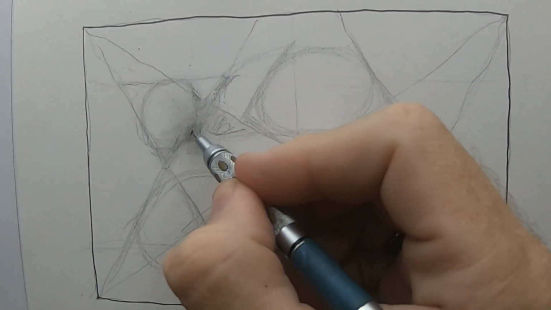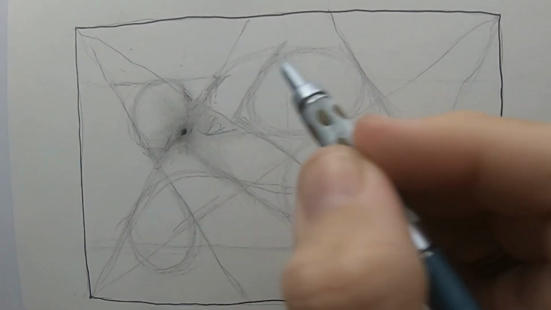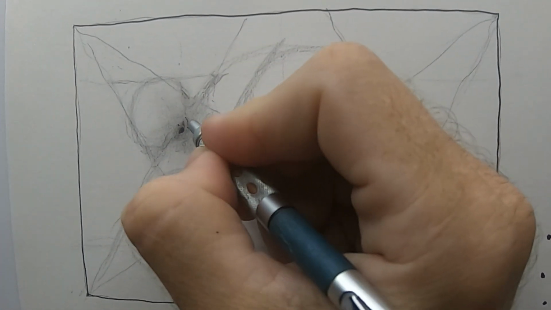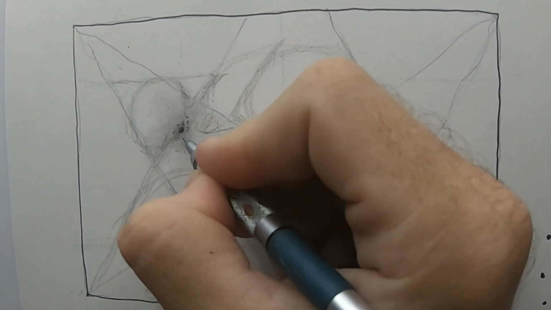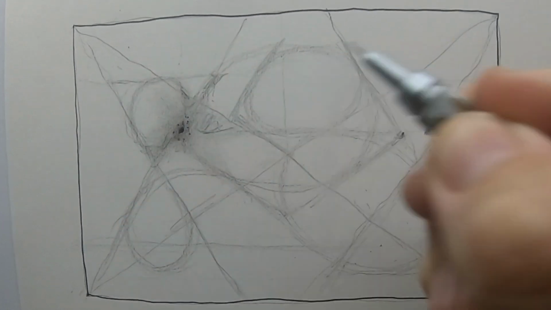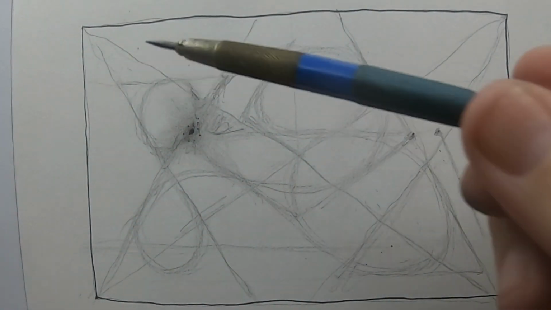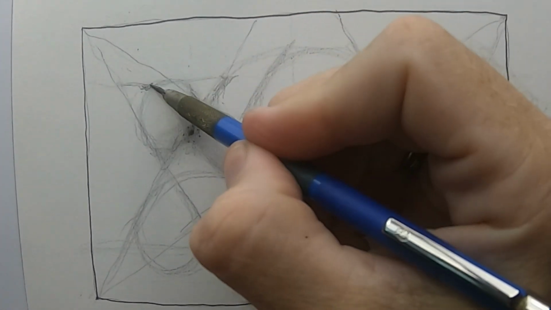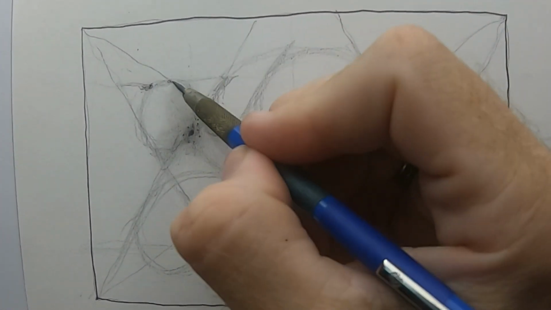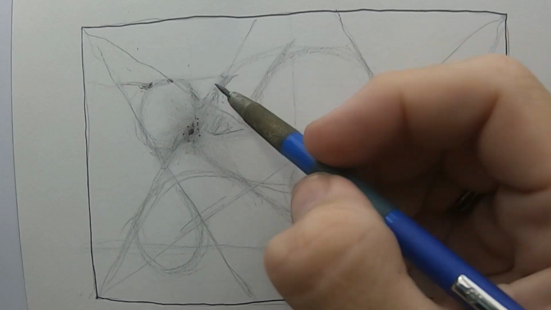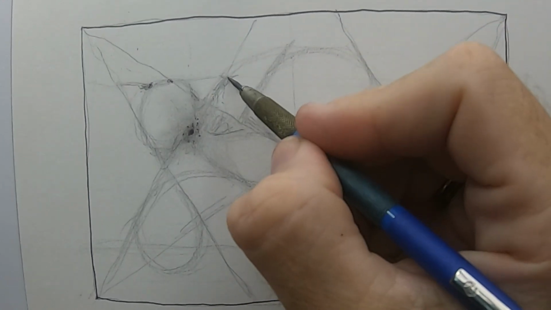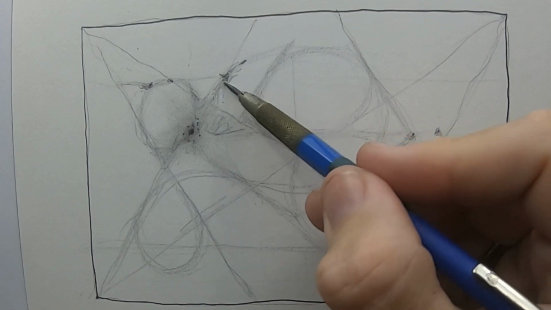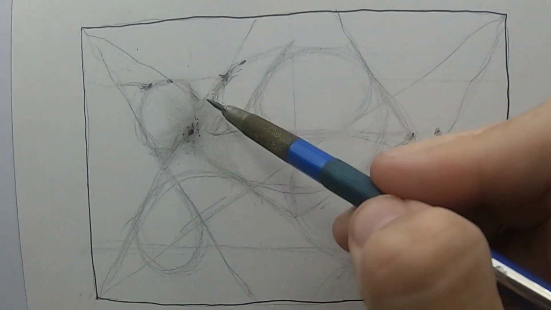So now I want to put my contrast right in there, and then maybe create a little pattern, some dots around it. Okay. And we'll keep working around, creating value. We're just trying to keep track of the major points of this design, and then making it not so obvious.